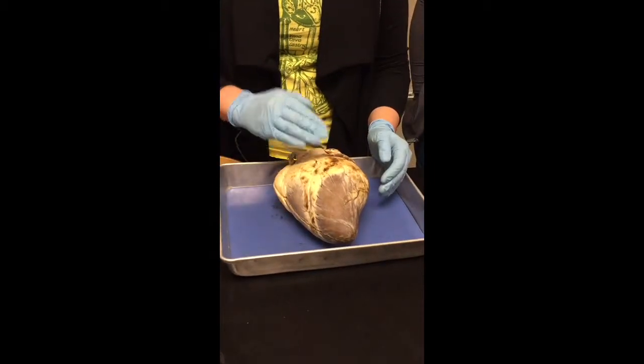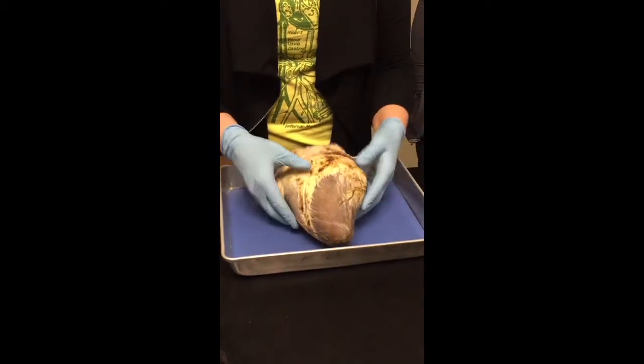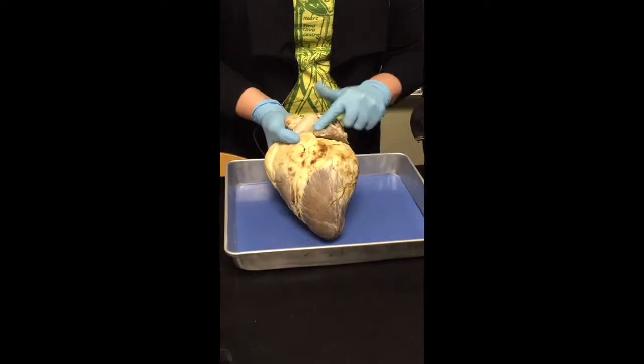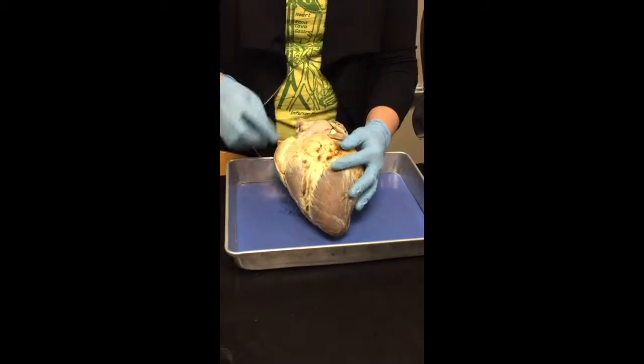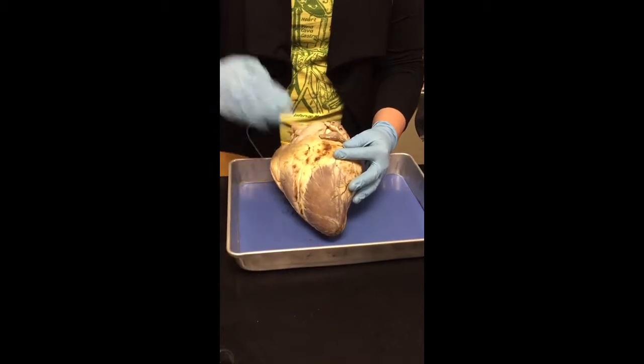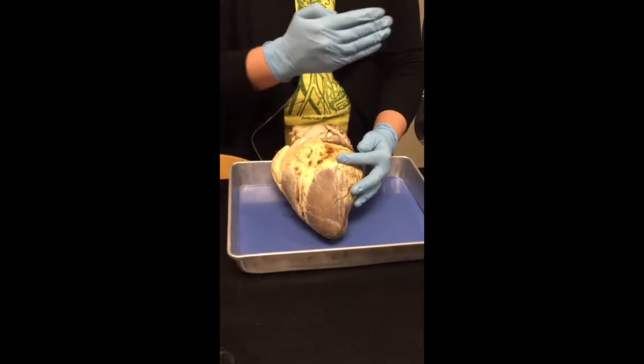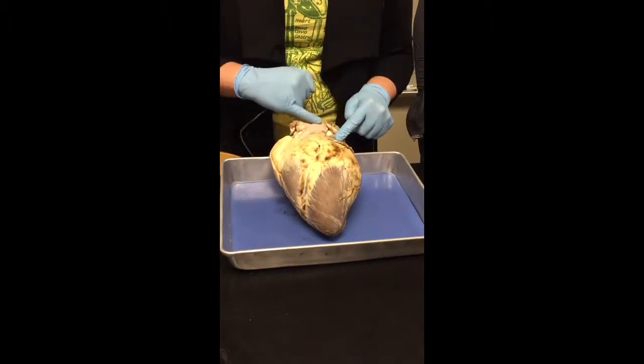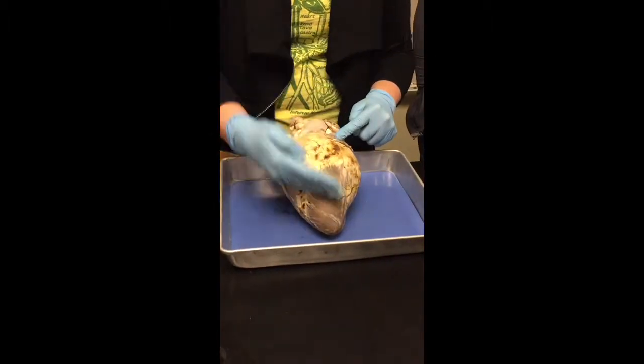How do you tell anterior from posterior? Anterior, you'll see this little thing that looks like a flap or a little wing. This is called an auricle. And then you see this large blood vessel that is kind of slanted, a little diagonal. This is the pulmonary trunk. When you see an auricle and the pulmonary trunk, this is the anterior side of the heart.